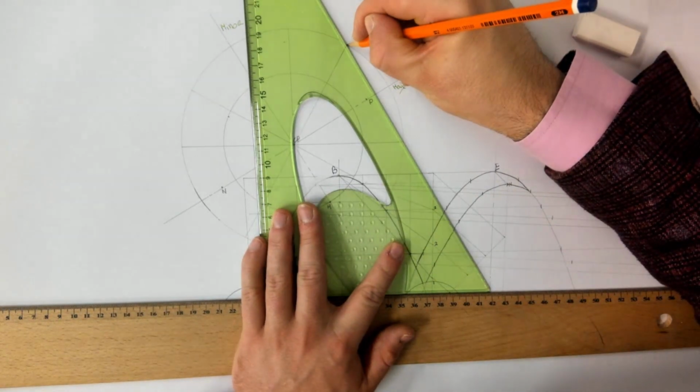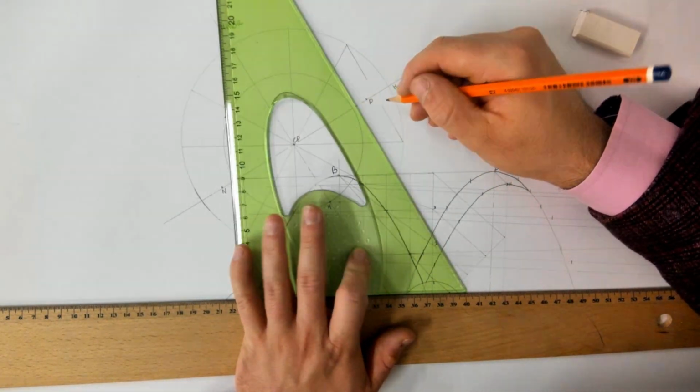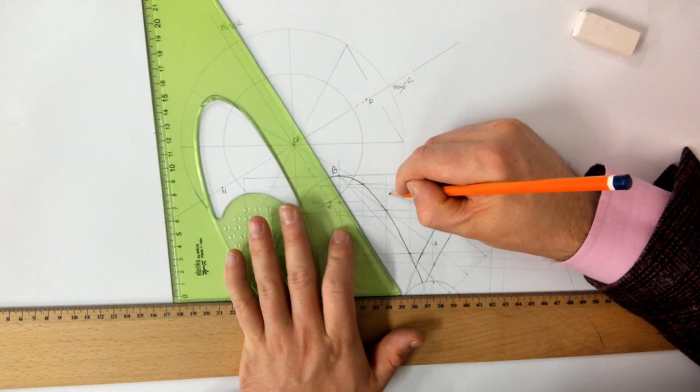So where the division lines hit the major circle parallel to the minor axis towards the major axis.